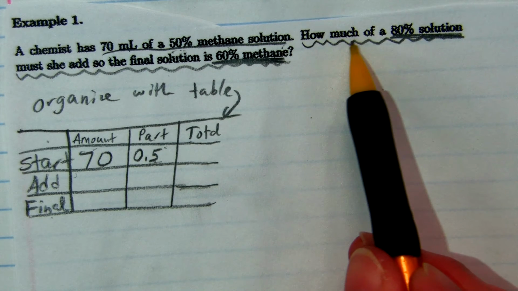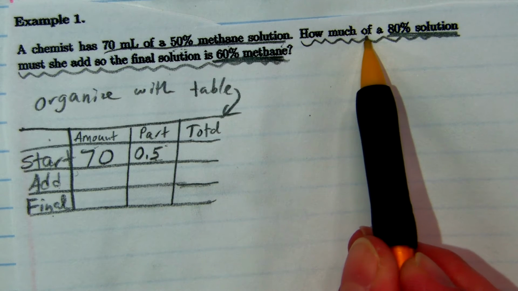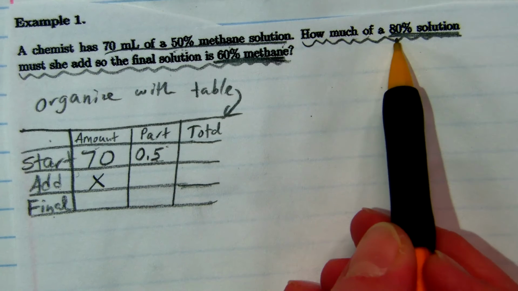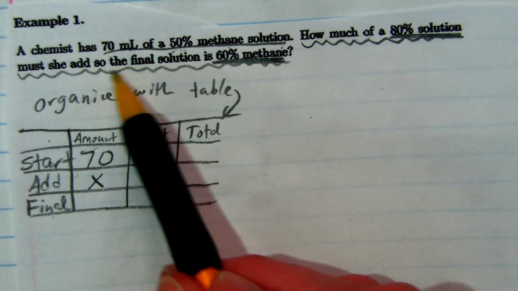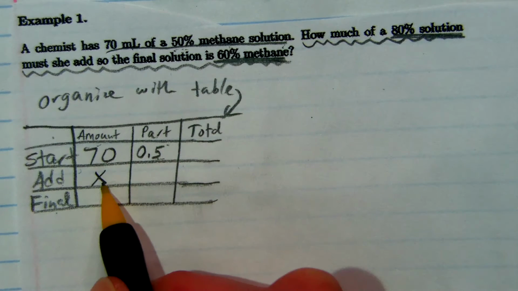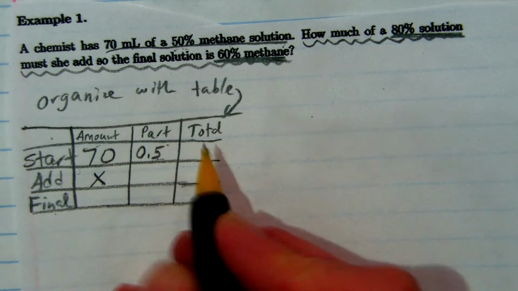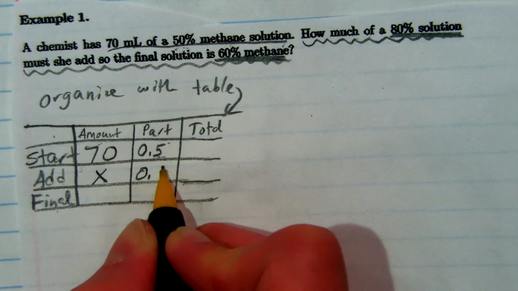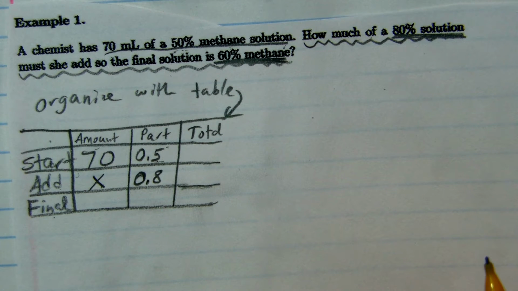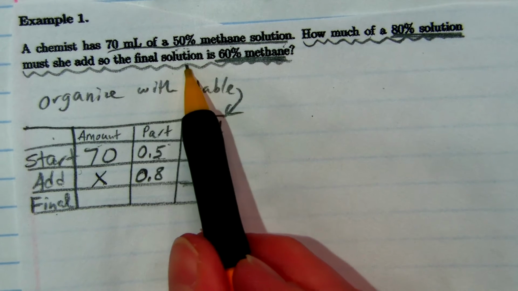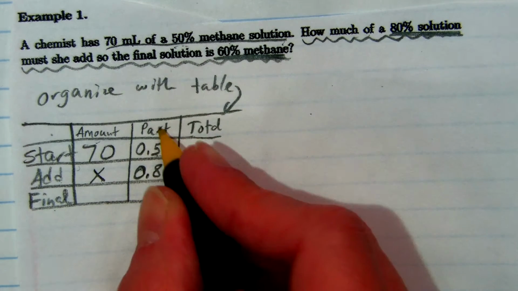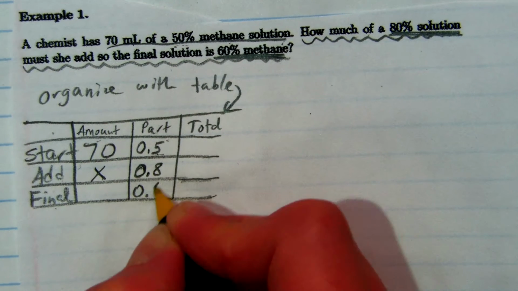Okay, and it wants to know how much, so we don't know how much we're going to add. We're going to put an X here. How much of an 80% solution must she add so that the final solution is 60% methane? So we don't know how much we're adding, so we're going to put X there, but we do know it's 80%, so we're going to put 0.8 right here. Just change that to a decimal. And we know that the final solution is 60% methane. So under the final part, we're going to put 0.6.